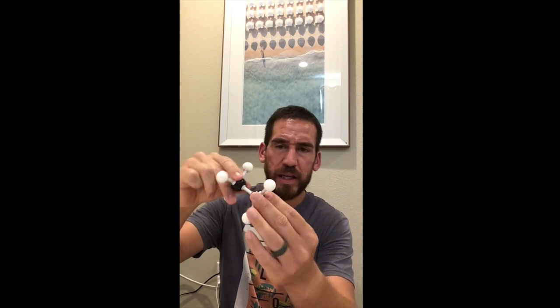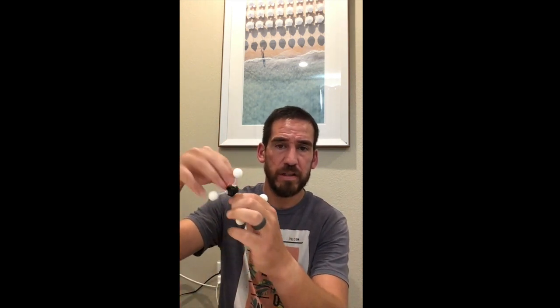All right, so hopefully we can convey this information as well as possible in this format. I've got a modeling kit that I've prepared this particular molecule with. If we look at it, this black atom right here is a carbon, and then the white ones are hydrogens, and we've got a carbon with 3 hydrogens on one side, and then a carbon with 3 hydrogens on the other, right?